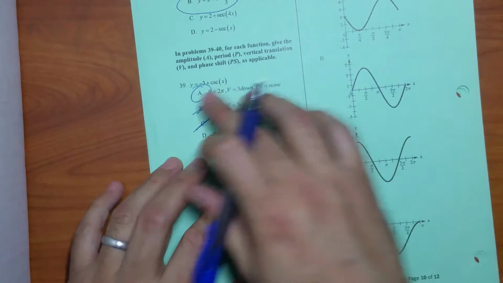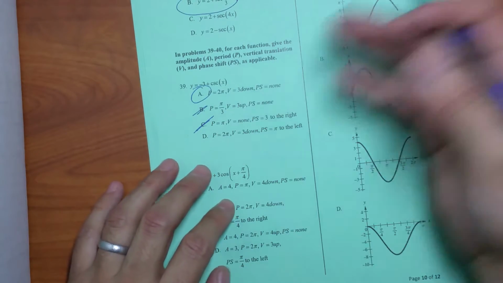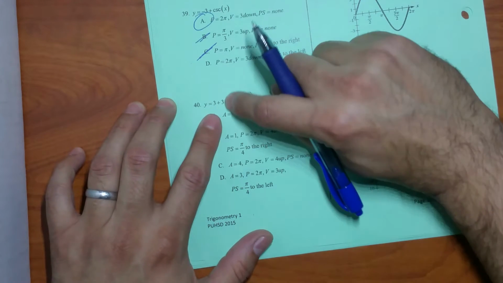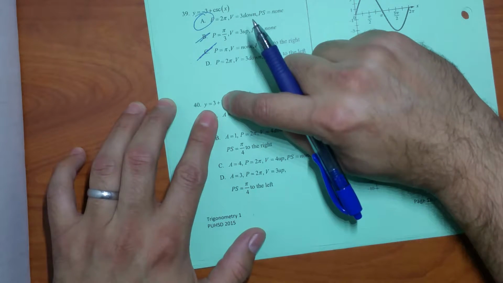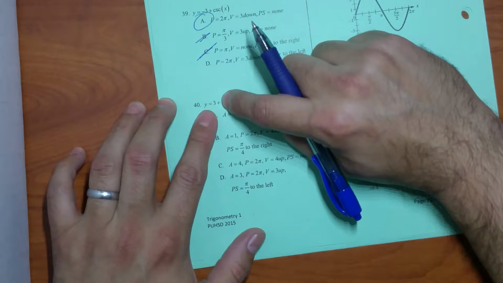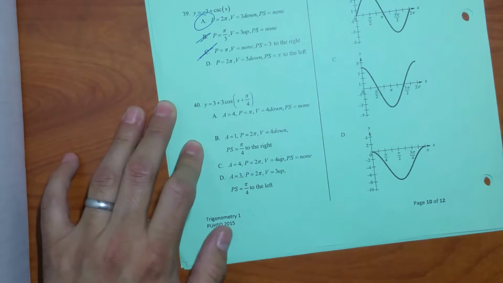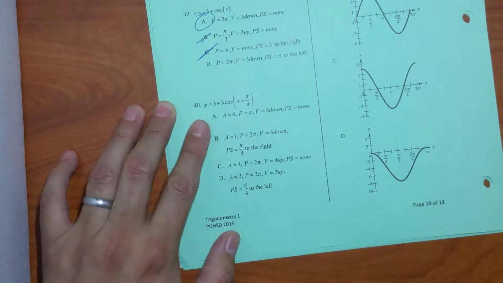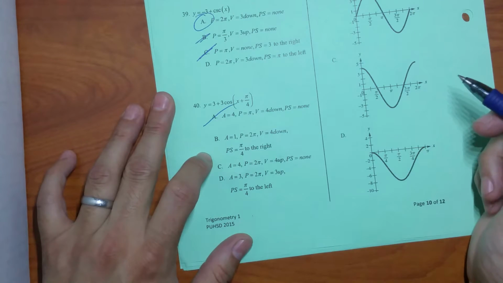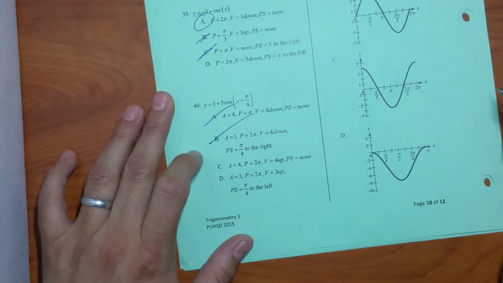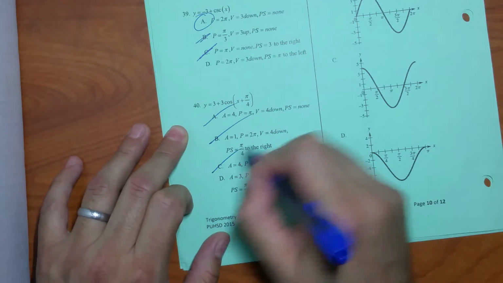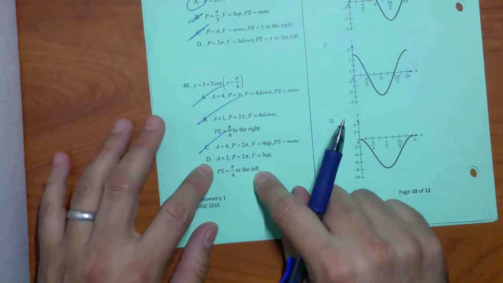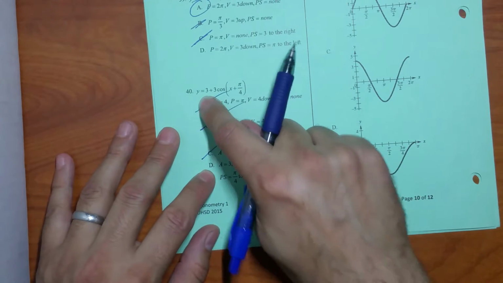Okay, so we went through a lot right there. We actually go through all the things to actually see what you could pick out of there. Now for this one right here, let's start off. What does this 3 out front mean? Vertical shift. So my vertical shift is up 3. So can I get rid of any of them? I can get rid of A. Okay, and B. And C. Hey, look, right there. I was able to get rid of everything except for my answer right here, just by doing the vertical shift.